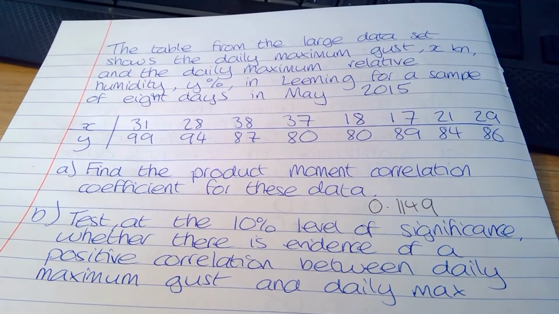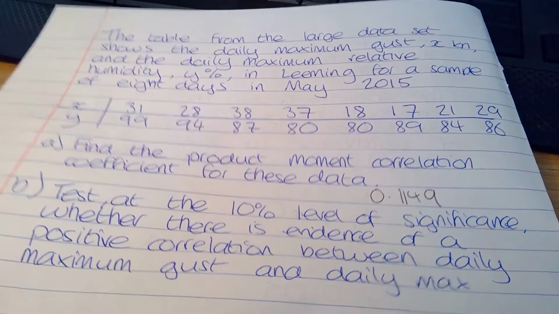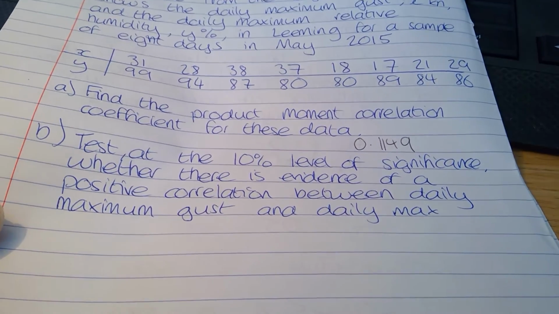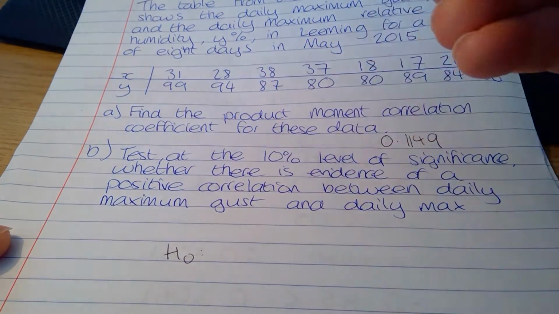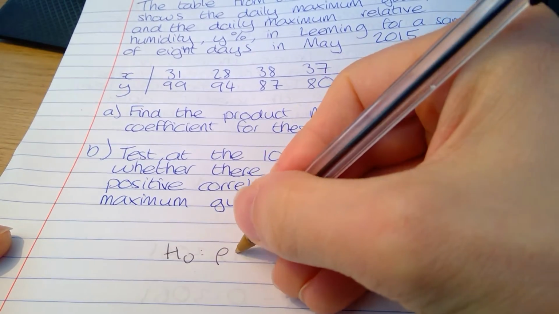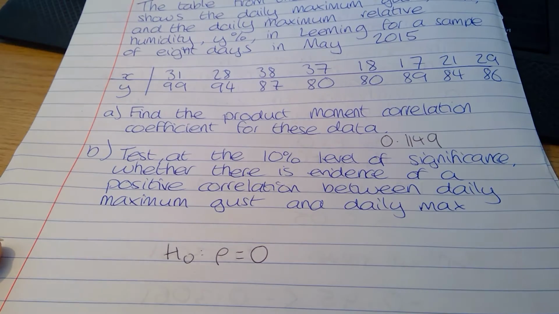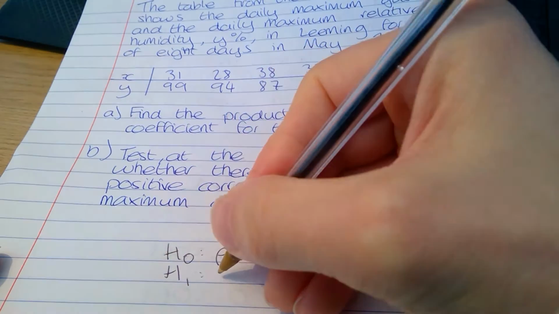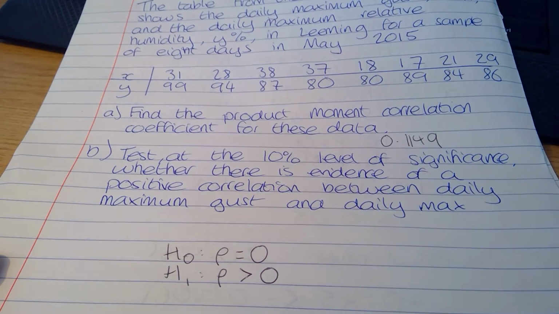So the test itself is going to be at 10% level of significance, and we want evidence of positive correlation. So that means that the null hypothesis is going to be H naught, rho is equal to 0, because it's always equal to 0 for the null hypothesis, and the alternative is that rho is greater than 0, because we're testing for a positive correlation.